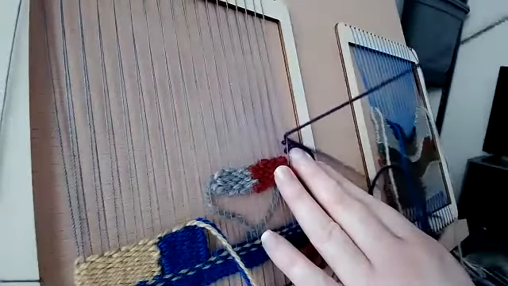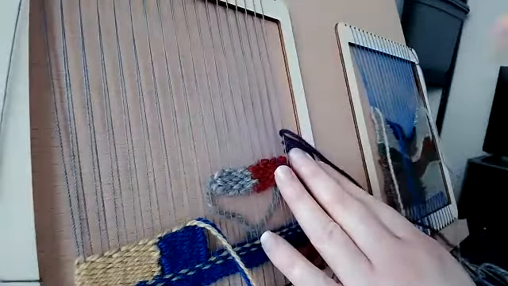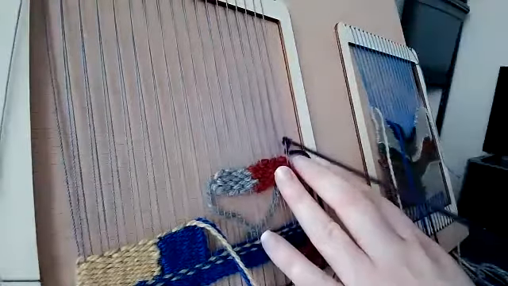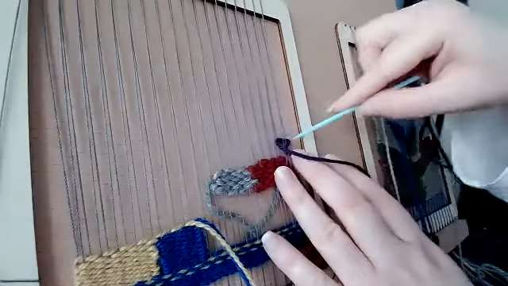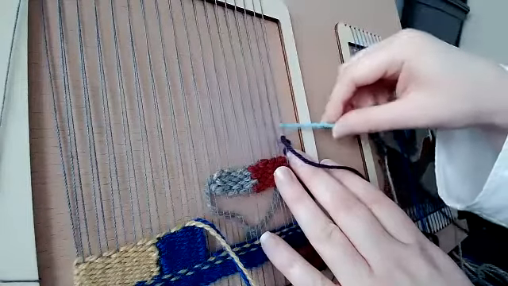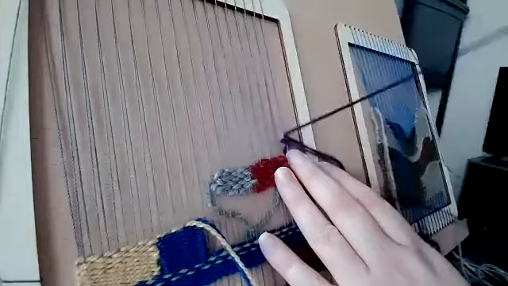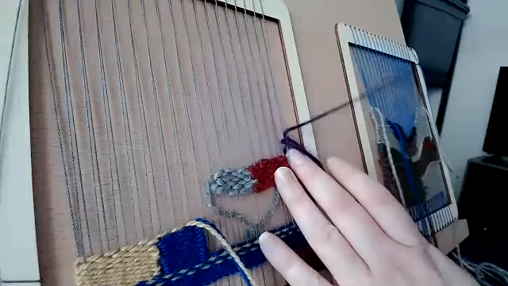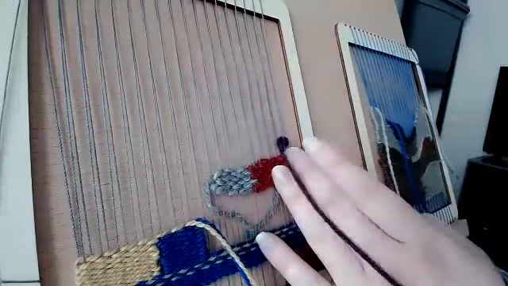So now I'm going to go to the next one. I went under the warp thread. And you can see how it looks like, okay, it's going under two at a time. Well, now we're going to go back around it to make the other part of the little knot.